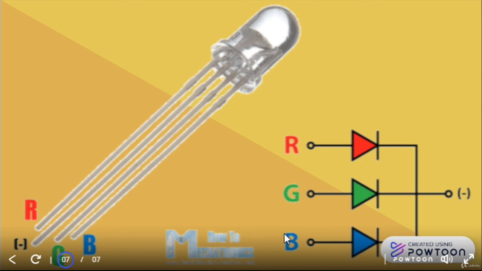This LED exists in, for example, the LED television, the screen of a laptop, the screen of a computer. All these are screens that use the RGB LED, but the type that they are using is a very small type that even you can't see it with your normal eyes, okay?